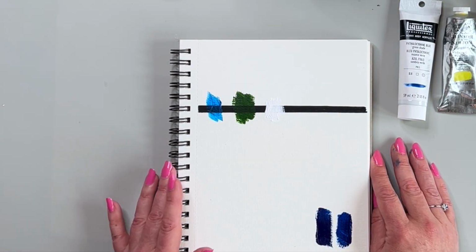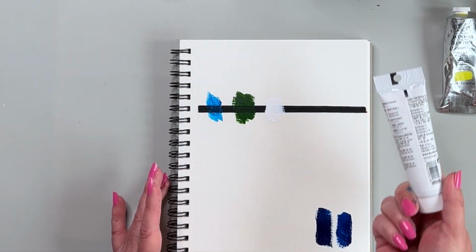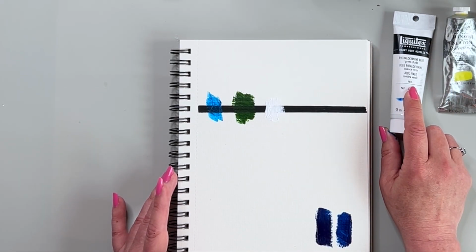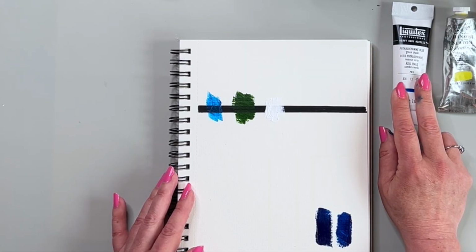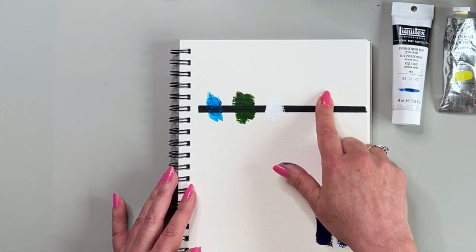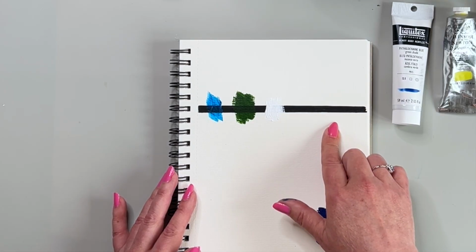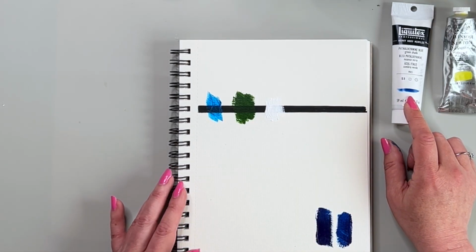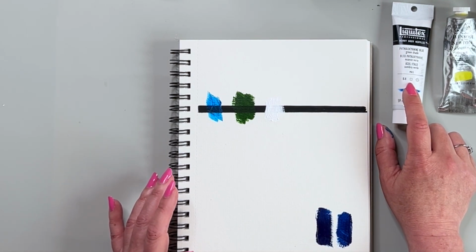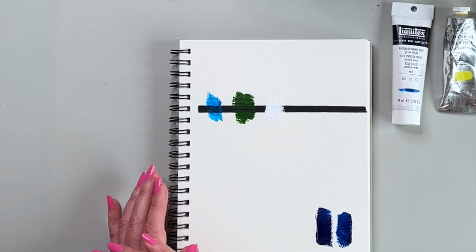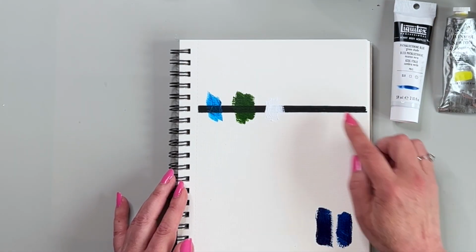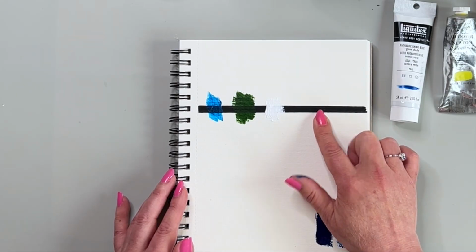So that's about it. And I would suggest, if you buy a new tube, especially if a brand that you haven't used before, to swatch them out and do a little line and swatch over them, because even though they give the opacity on the paint tube, some of them, especially the lower end paints, it's not always 100% accurate.